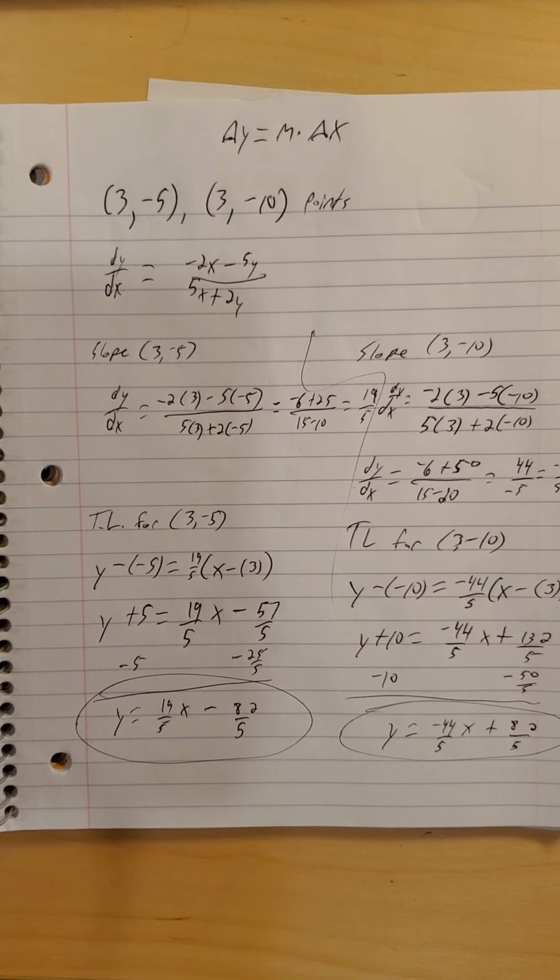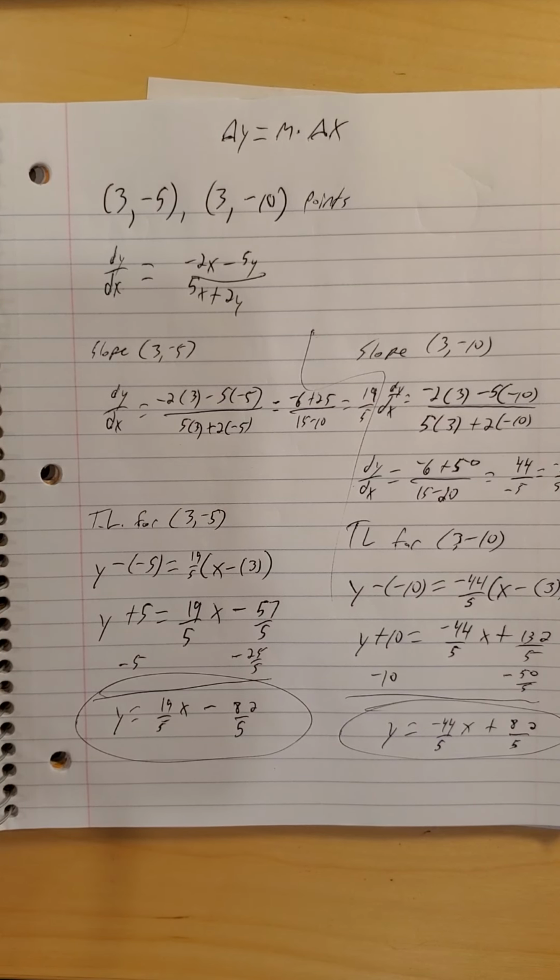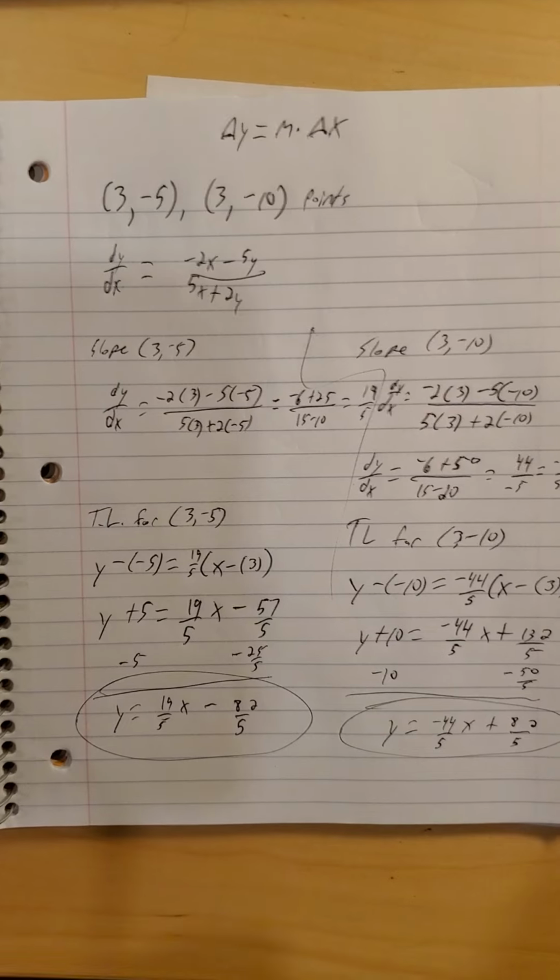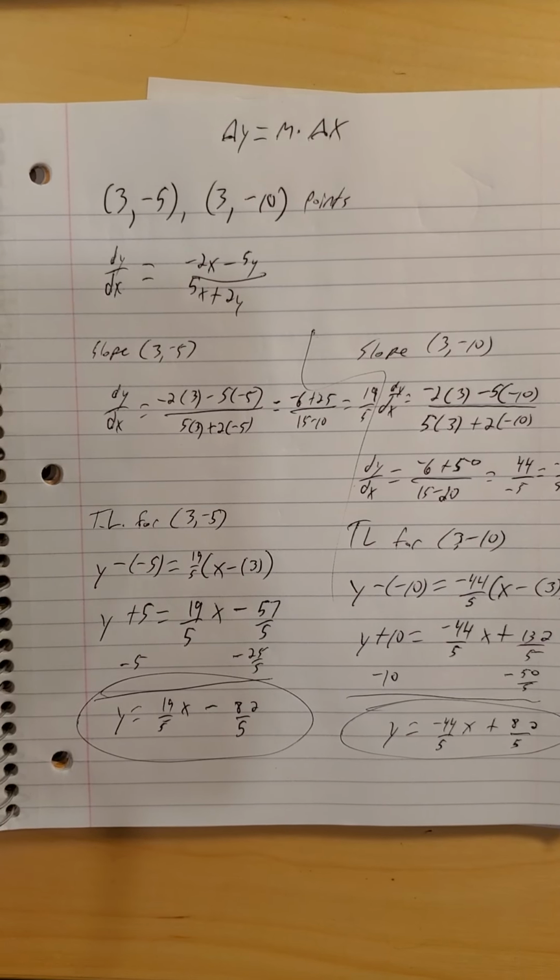So it is possible to get two tangent lines out of a single problem. It just depends on what the original equation looked like.